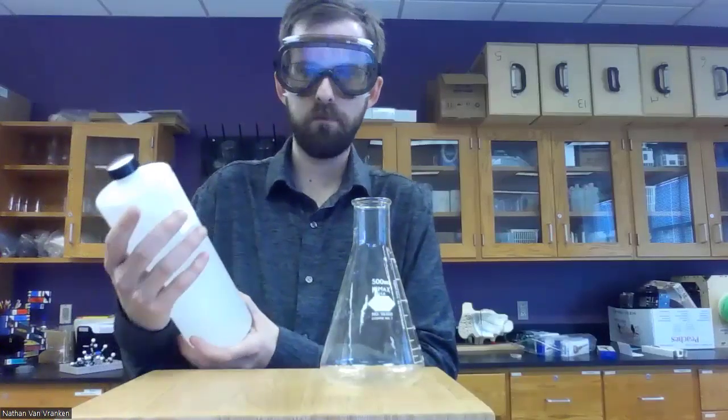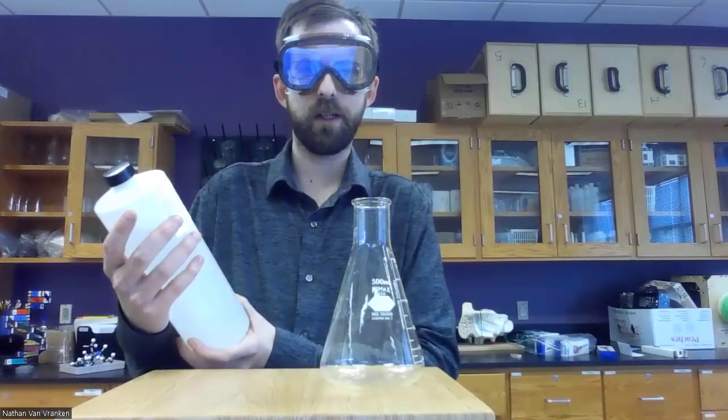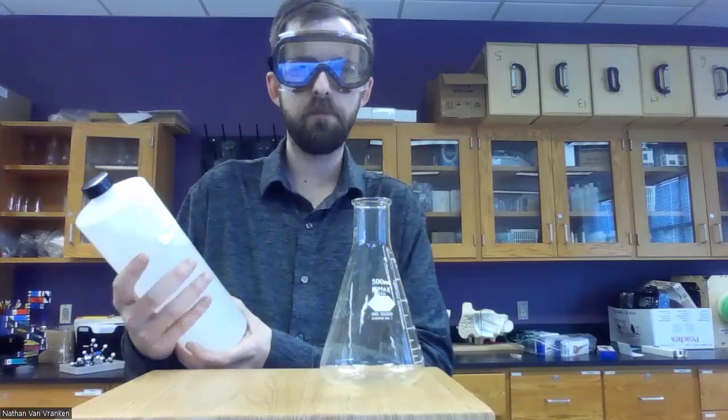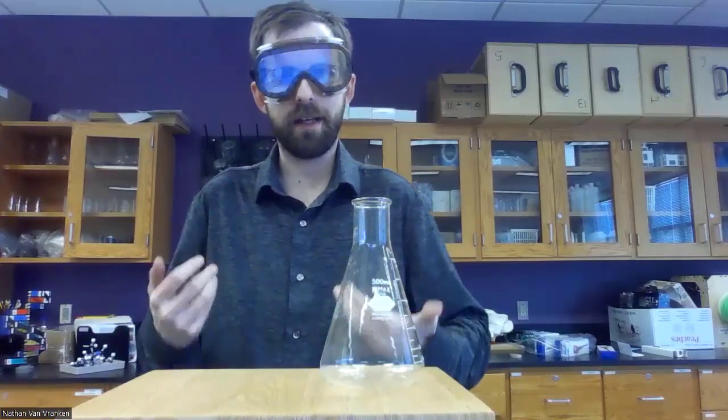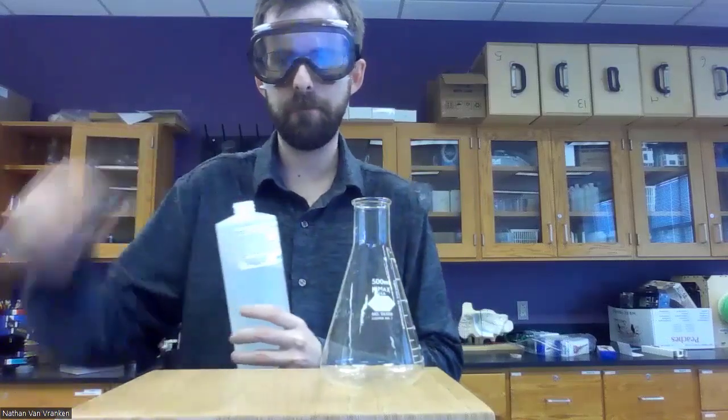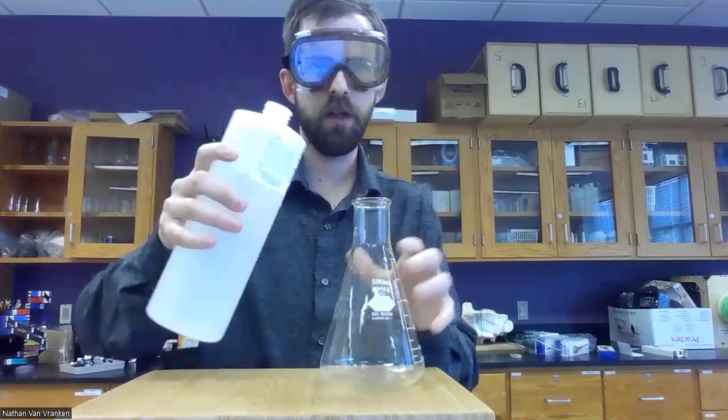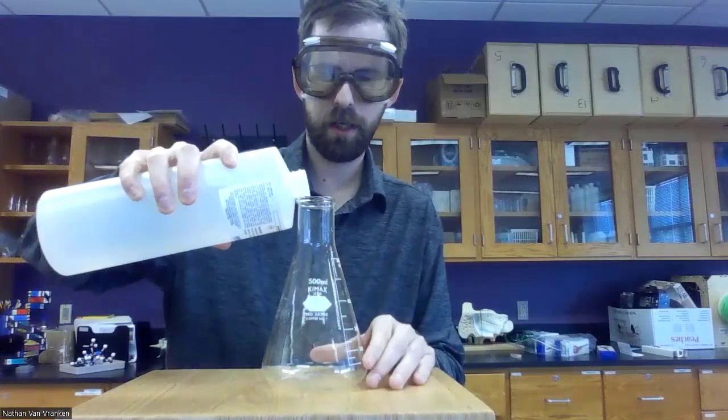Hydrochloric acid at 1 molar is the same strength as, say, table vinegar. So what we're trying to do is take an acid and then get it to react with a base. So I'm going to put some acid into this beaker.